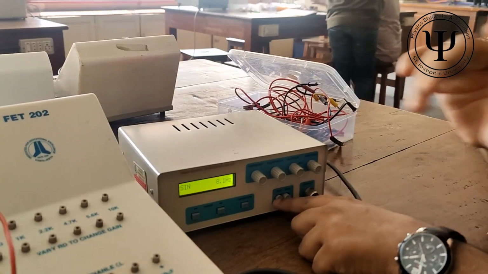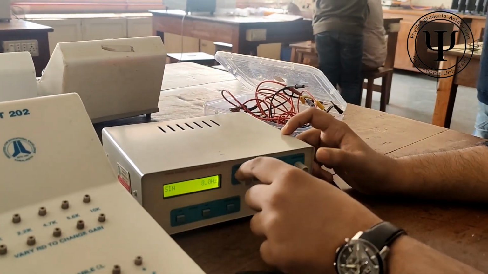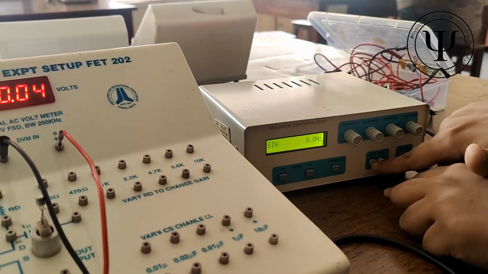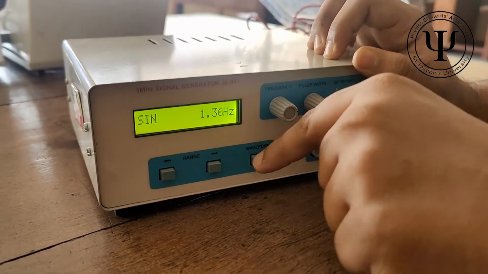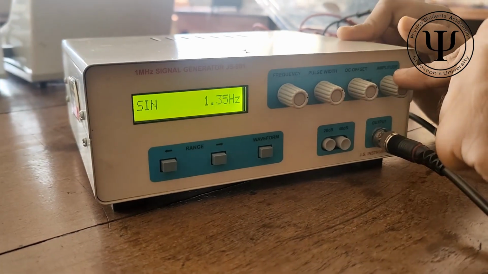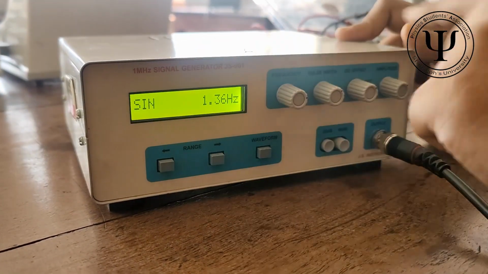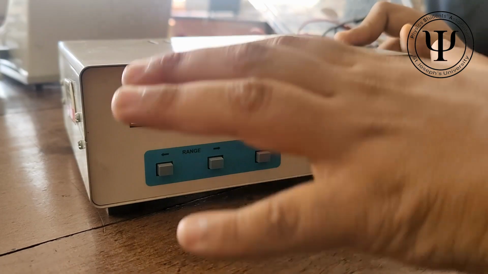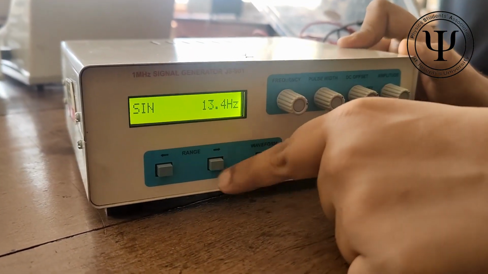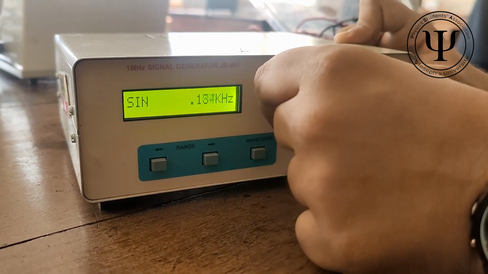Okay guys, before varying the frequency and amplitude, make sure that you press this 20 decibel button. Now, first we have to set the frequency to 1 kilohertz. Before setting the amplitude, you have to set the frequency. Just make sure you don't set the amplitude first and then set the frequency. Now we have to take 1 kilohertz, so we'll increase the range to, let's say, yeah.